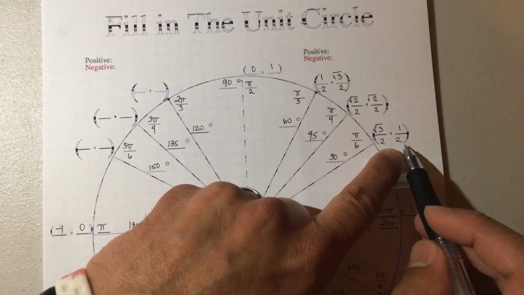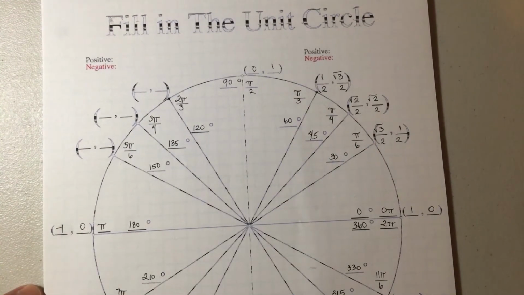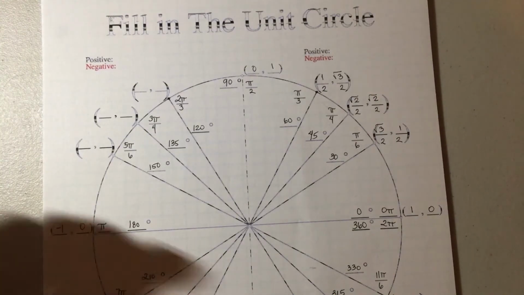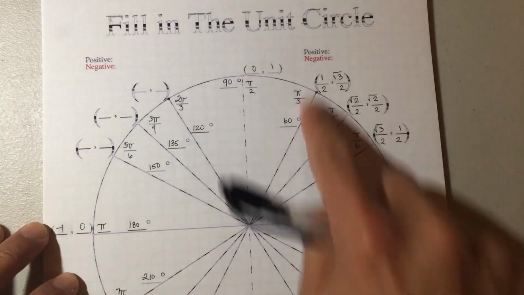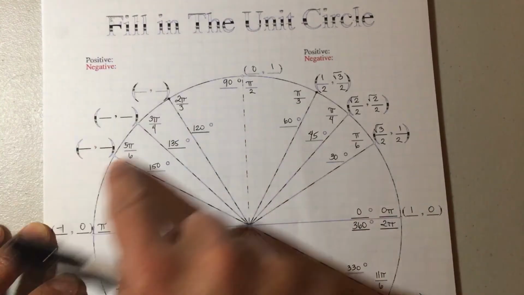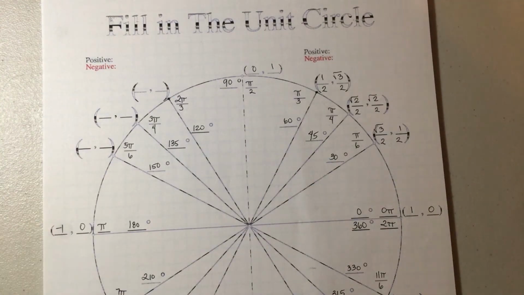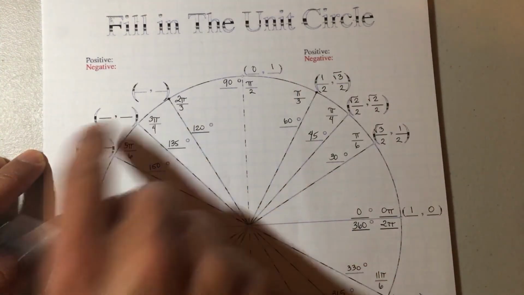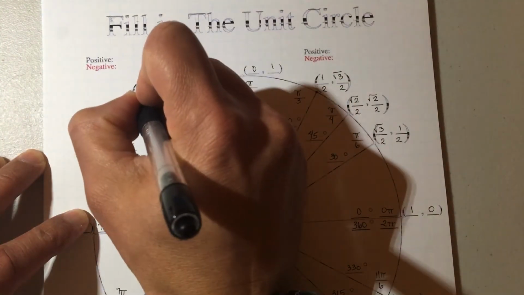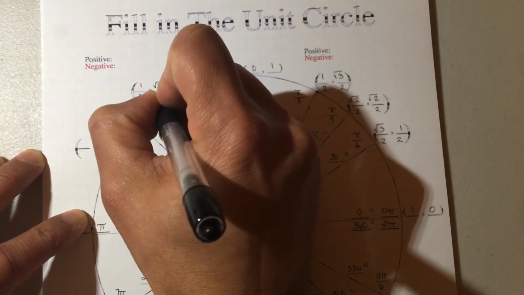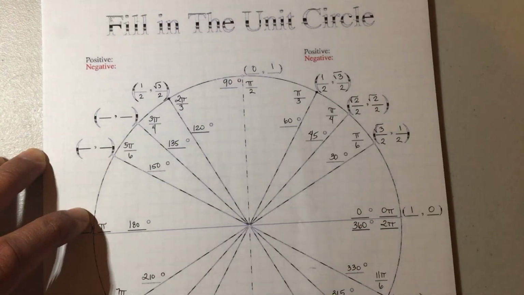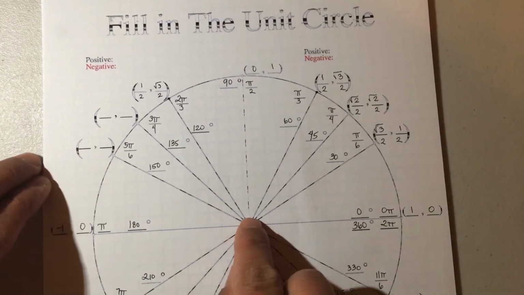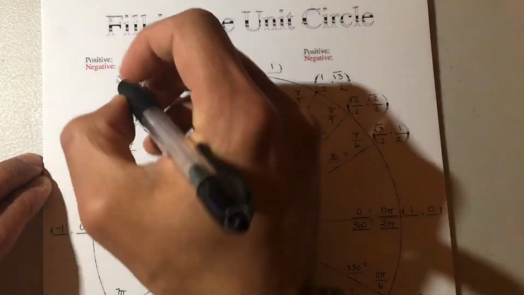The second one, we call it sine. But that's how you fill it out. Well, how do you fill out the other ones? Same thing. These points are exactly the same as over here. The only difference is whether it's positive or negative. So this guy is exactly the same over here. So we're going to have 1/2 radical 3 over 2. The only difference is because we're going left, the x is going to be negative.